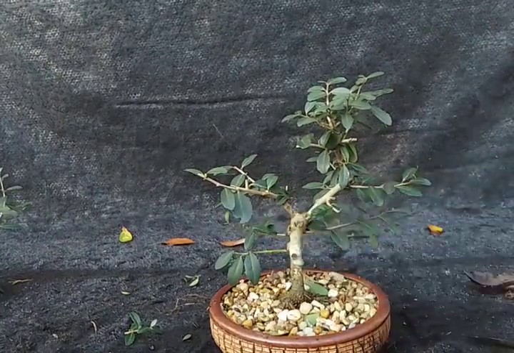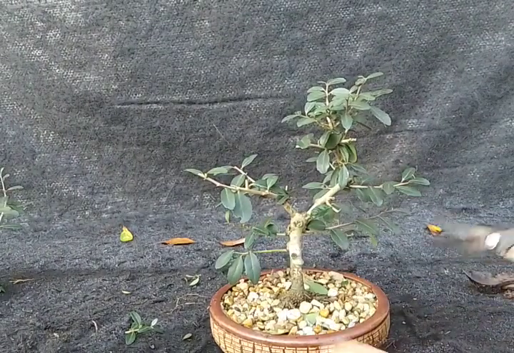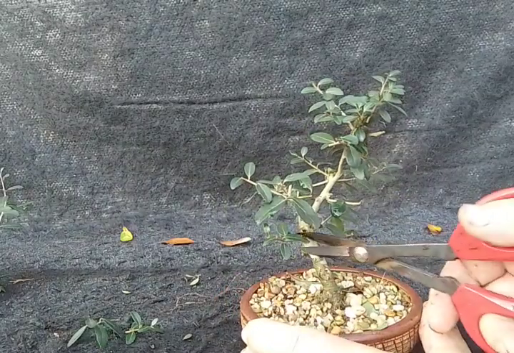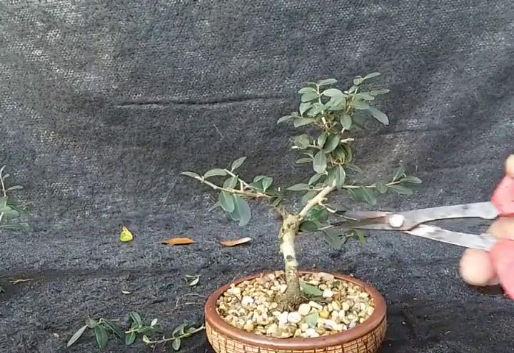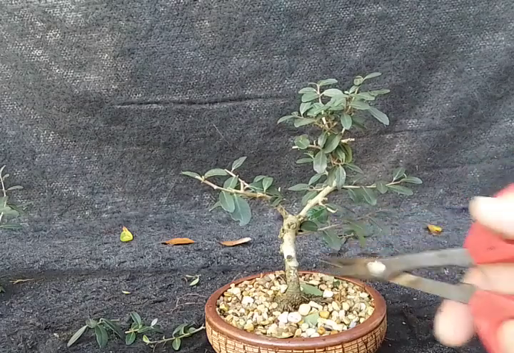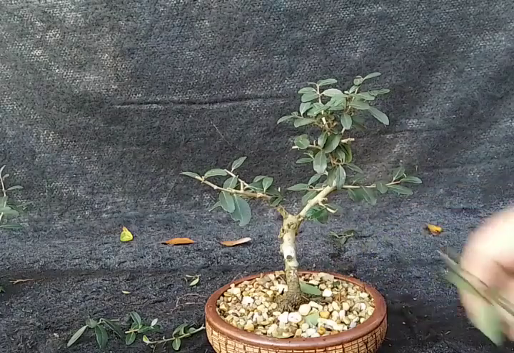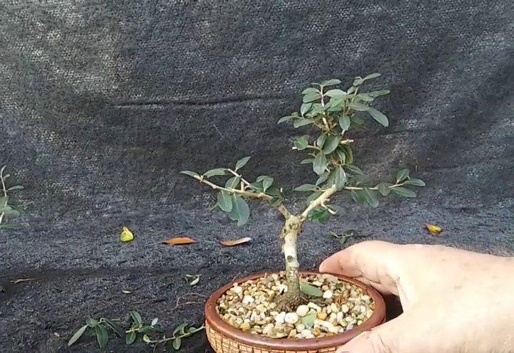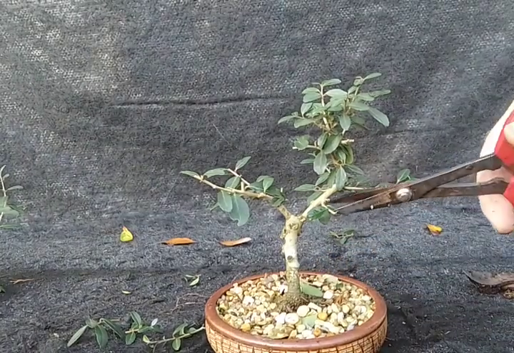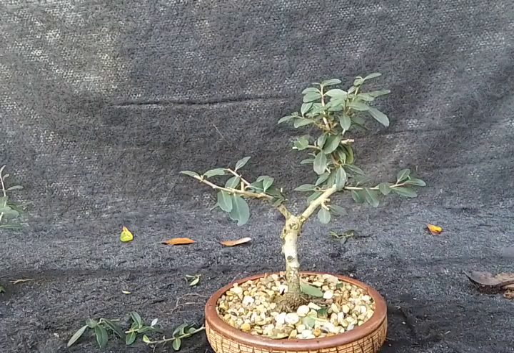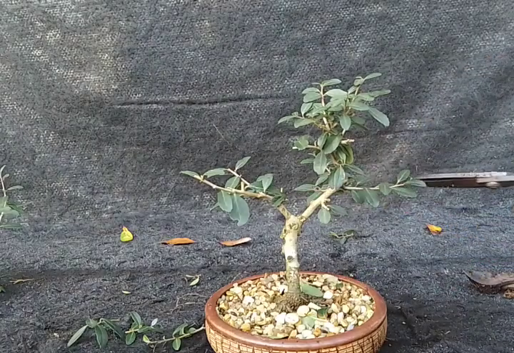Then we have these two little incidental guys that are unnecessary for the design. And we also have this one here that's coming out of the inside of the curve, which I almost never promote branches coming out of the inside of a curve. So there we go. Right away.